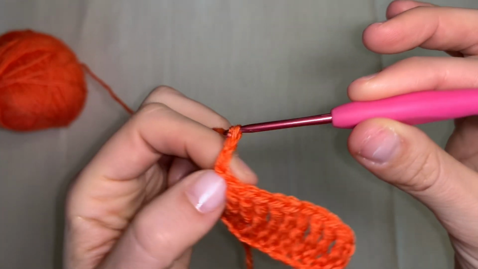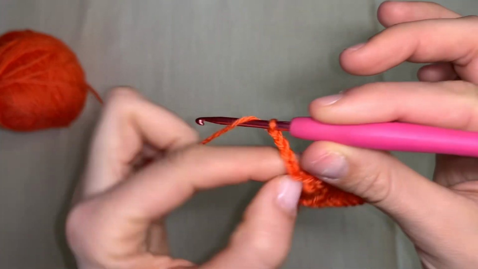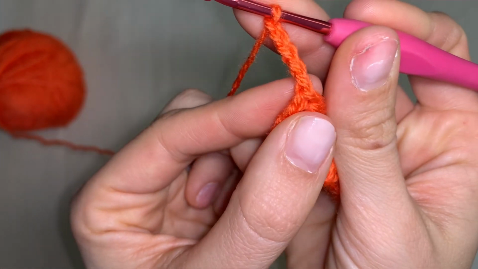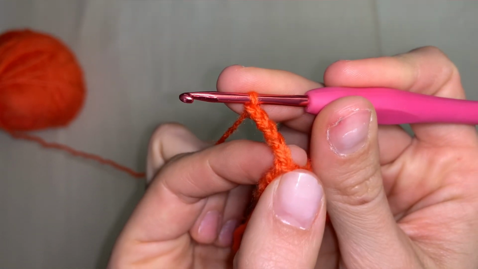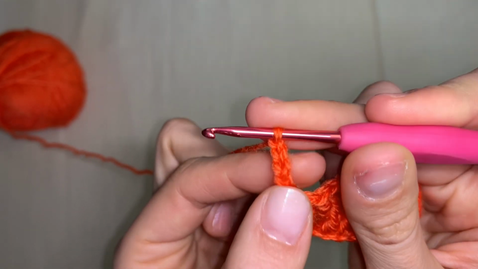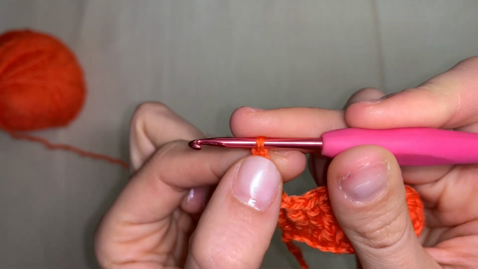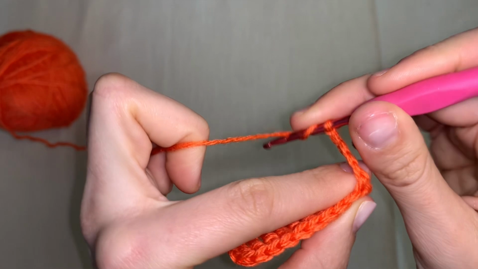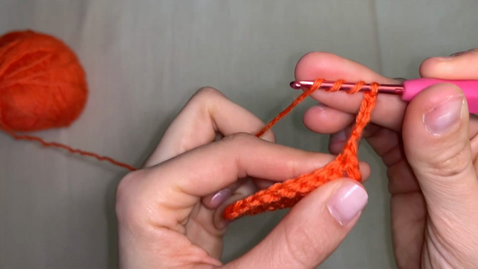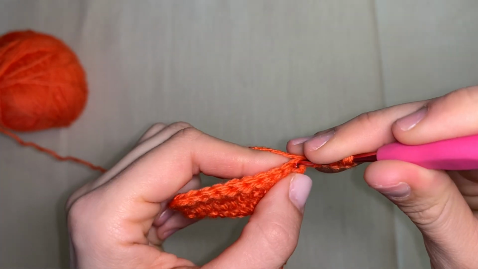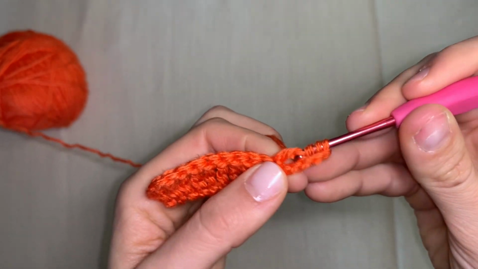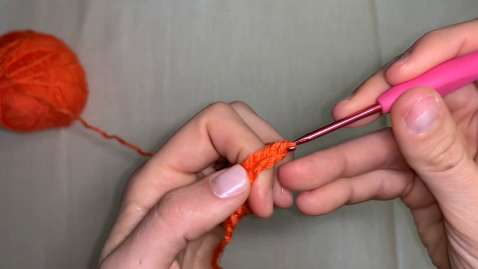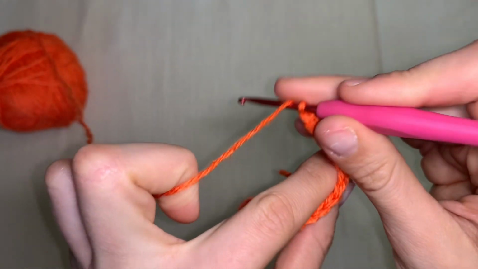And now we have to chain 5 to be able to turn and continue working on this stitch, because those are the amount of chains that we skipped at the very beginning. Remember, you will have the 2 loops on the bottom, and then you will have 5 chains to continue working. Turn your project, and then again roll the yarn 3 times on your hook, and you are ready to insert it in the first stitch under the chains, and then continue working all the way down.